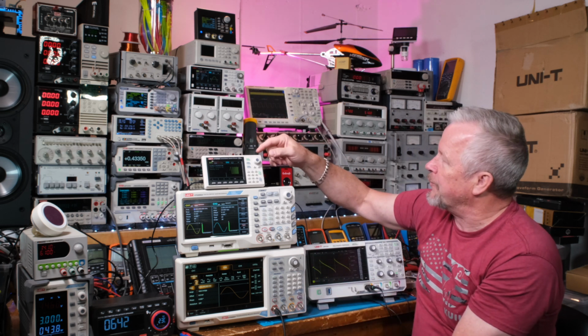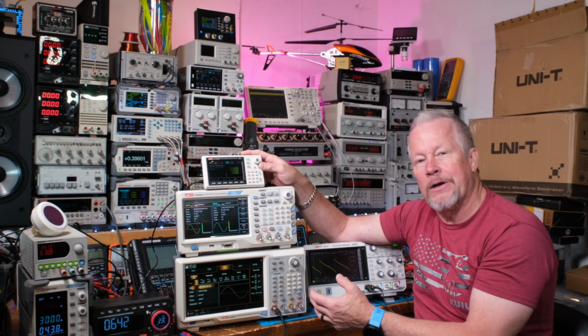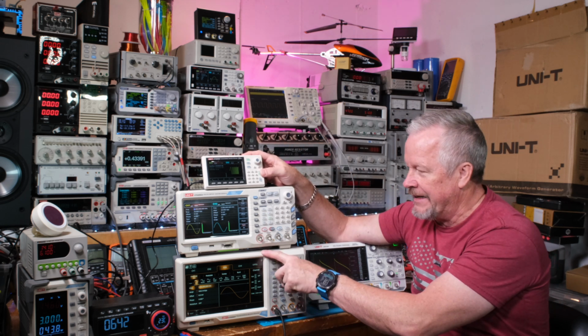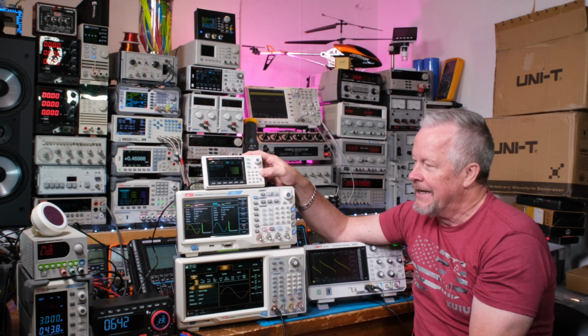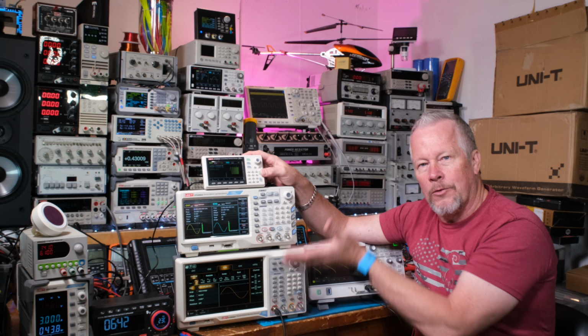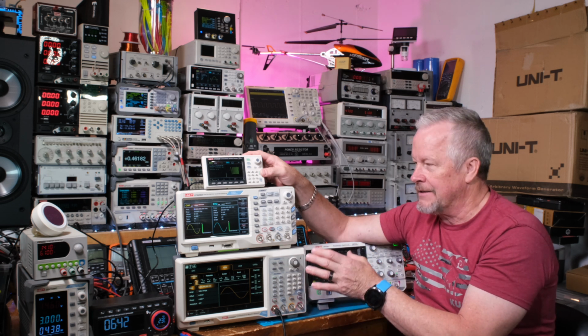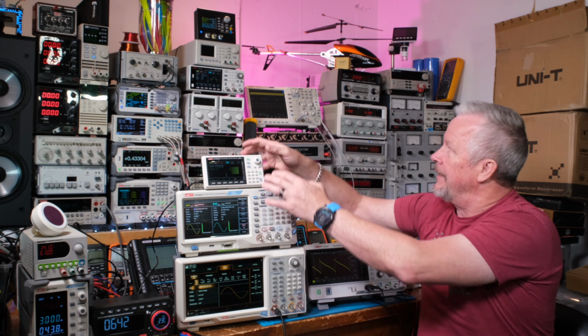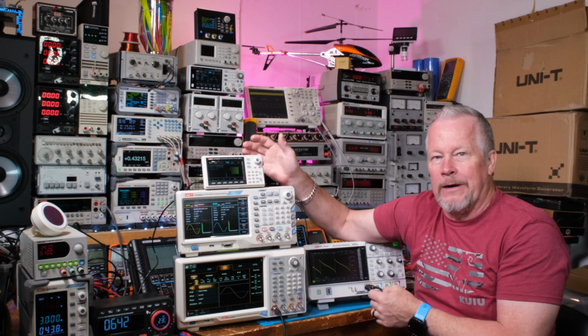So if you go 10 times the frequency, it'd be 2 gig. Well, sure enough, it's 2.5 gigasamples per second with this guy. Woo! So the vertical resolution and the horizontal resolution is fantastic with this guy. And it's really nice with this guy, and with these two it's very respectable, right?